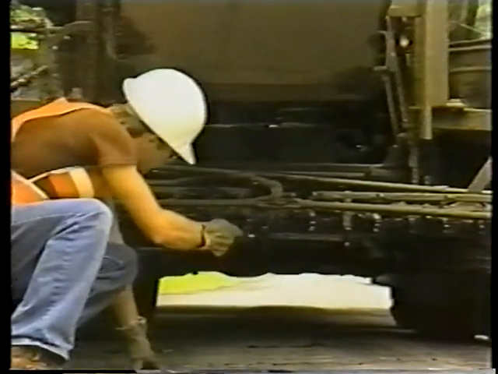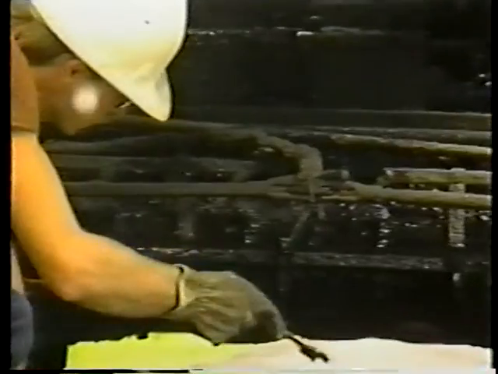You will need the proper equipment in good working order, which includes an asphalt distributor for spraying asphalt. Make several test runs to determine the proper asphalt application for this operation.